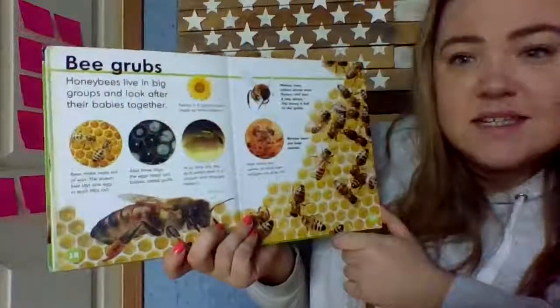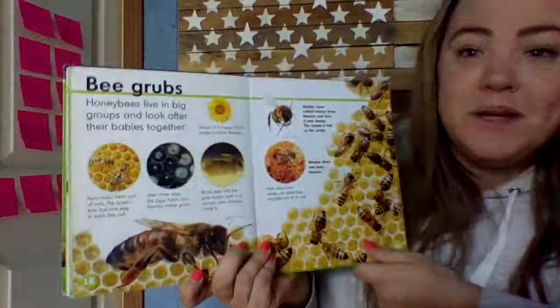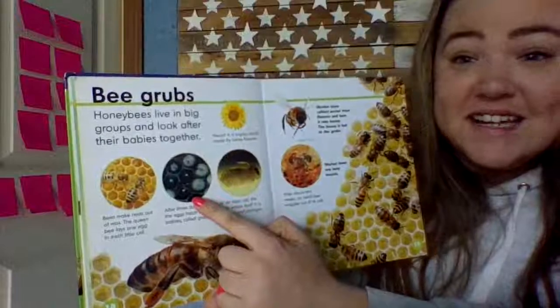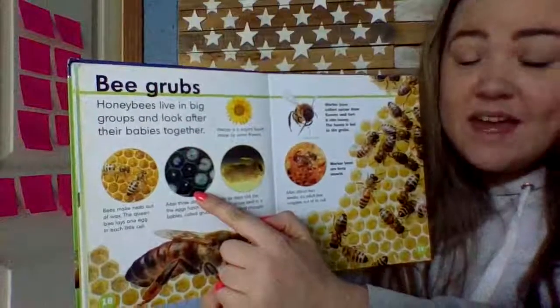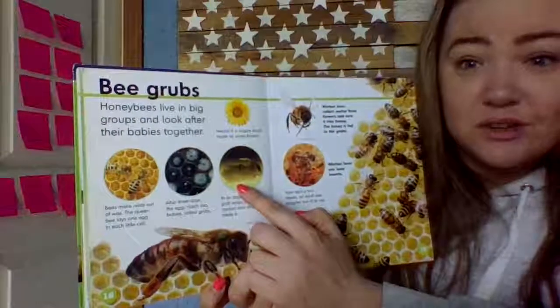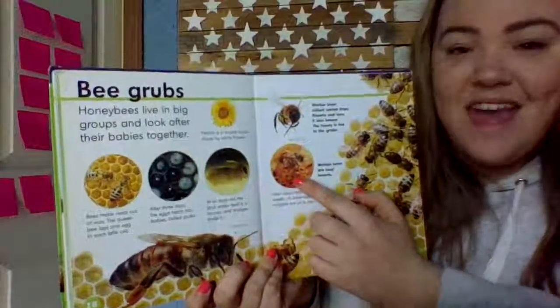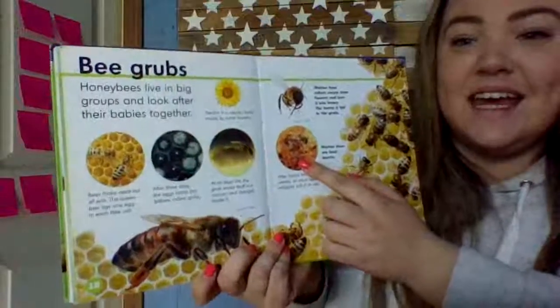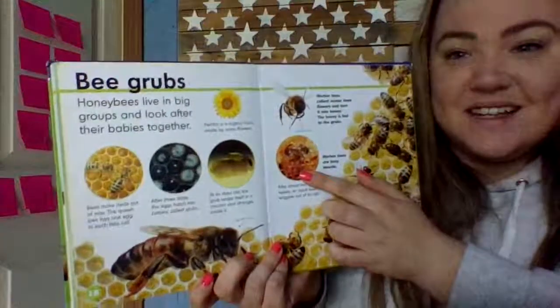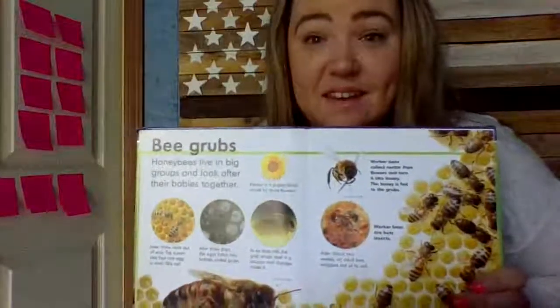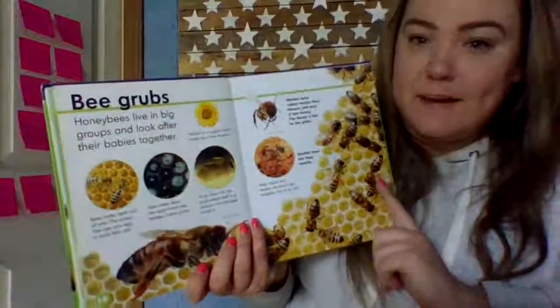So, my friends, the cycle of a bee is it starts out as a grub in a tiny little cell, and then they turn it into a cocoon so they can change just like our caterpillar, and then they come out as a worker bee, an adult bee. So that is the life cycle of a bee, and that's what we're going to talk about today.